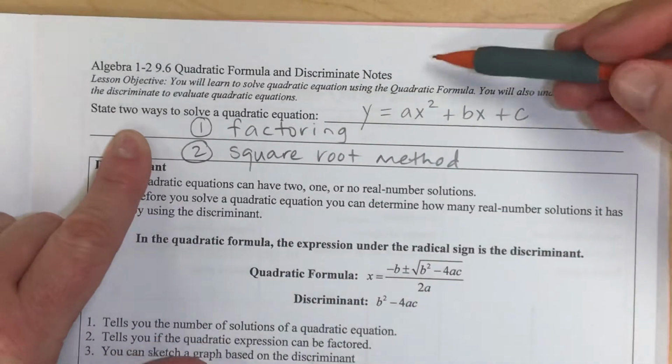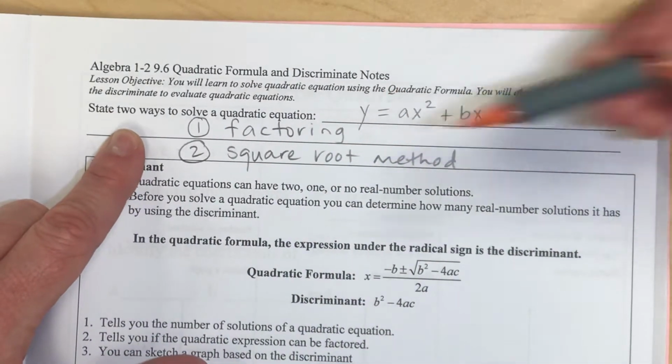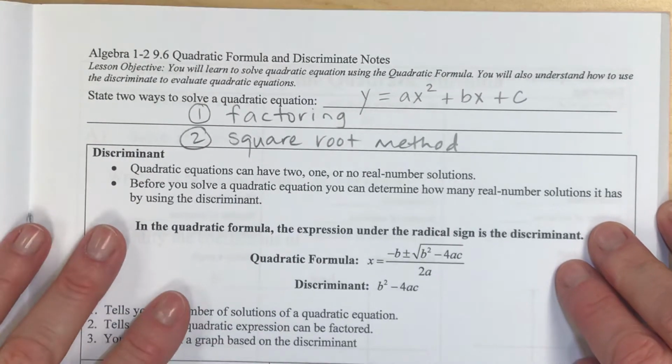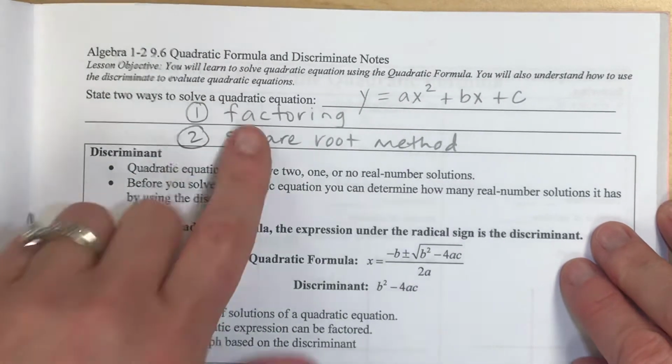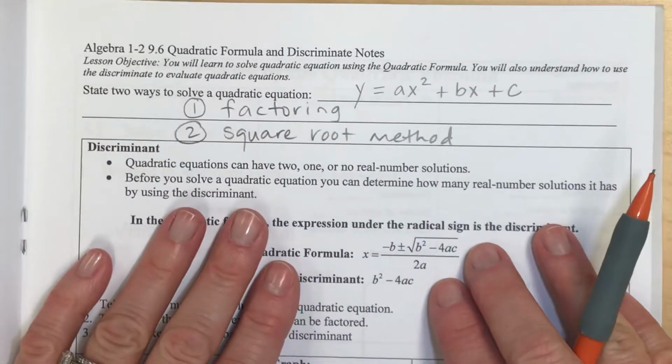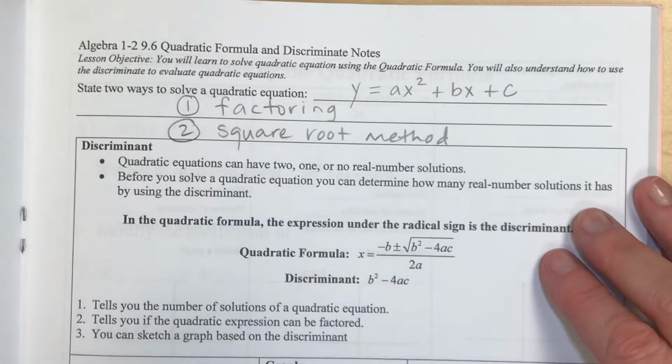But in this video, we are not going to do the two ways that we've already learned. We're going to use a method called the quadratic formula. And this formula can be used all the time. So if you couldn't figure it out with factoring, and the square root method didn't work, then you would use the quadratic formula. But technically, you could always use the quadratic formula.